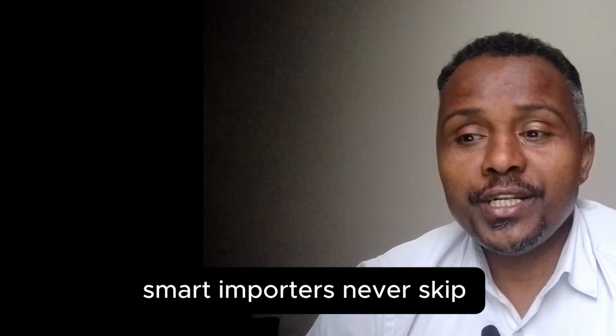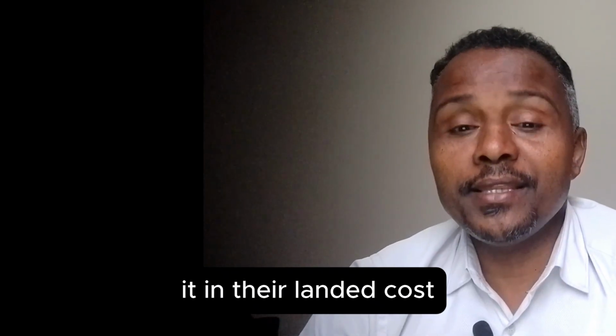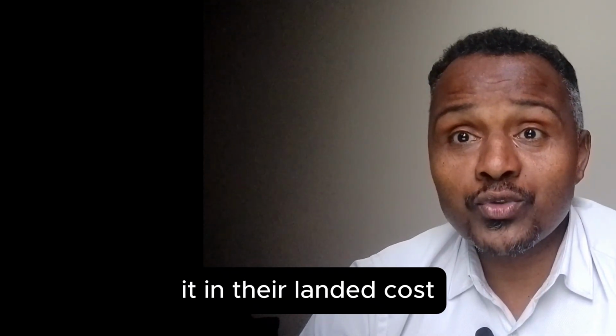Smart importers never skip it in their landed cost. You know, insurance is a small element of the landed cost, but it guarantees coverage of the full goods value if there is damage or a risk of loss.